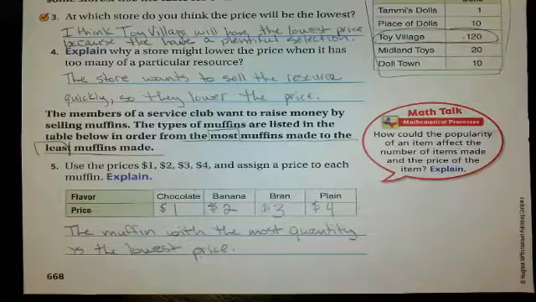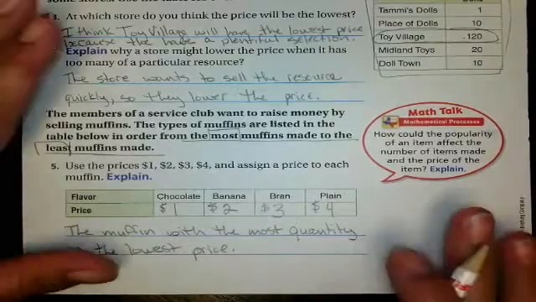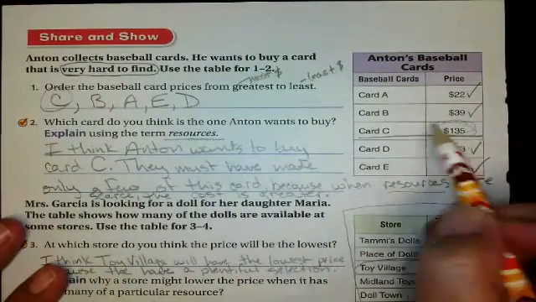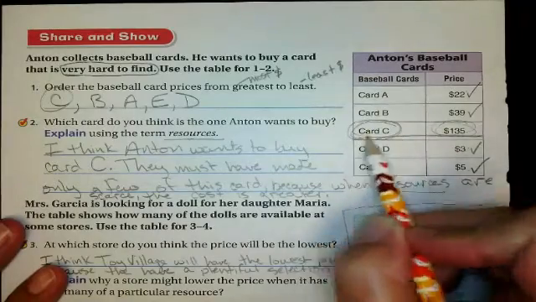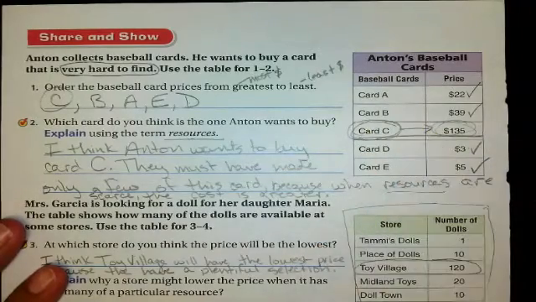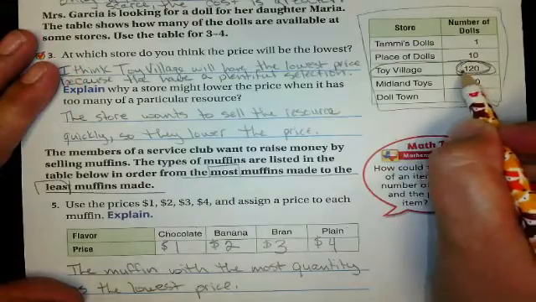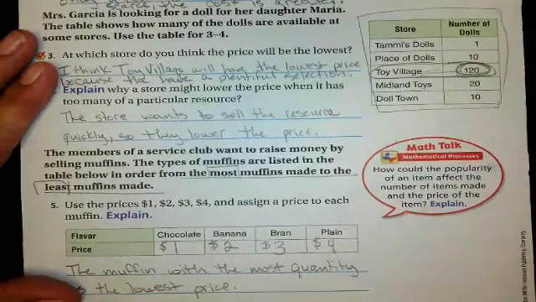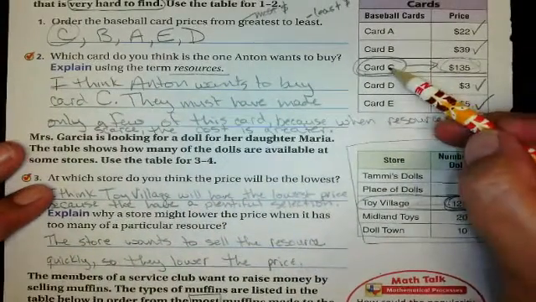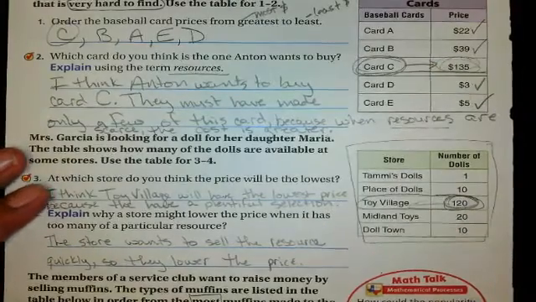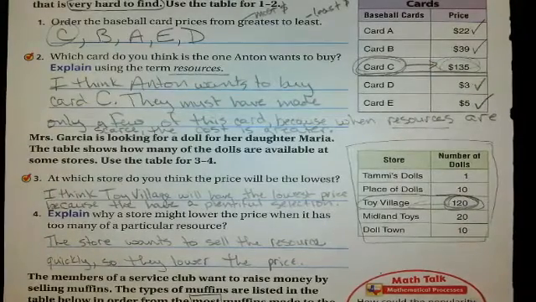Okay? So, one more time. The fewer the resources, the higher the price. The greater the resources, the lower the price. Fewer resources, higher price. Greater resources, lower price. Keep that in your mind. I want you to try the problems on the next page, but on your own, and then check your work at the bottom.